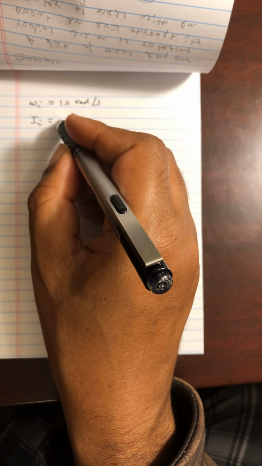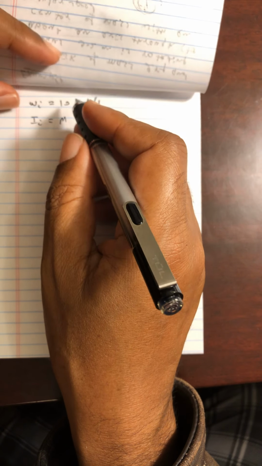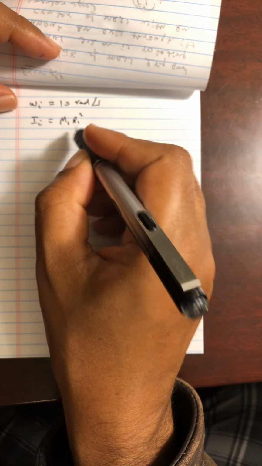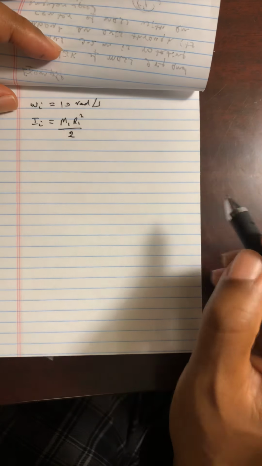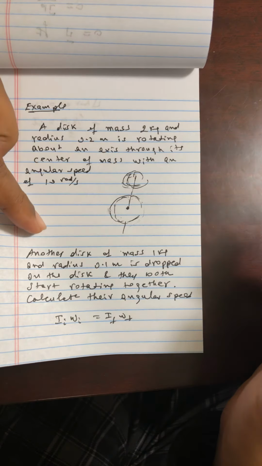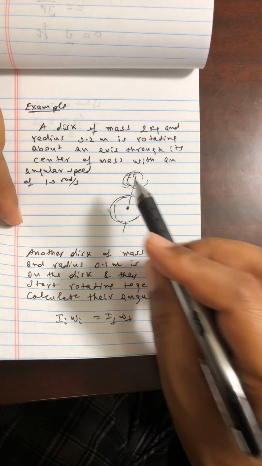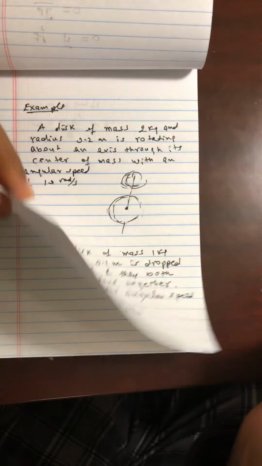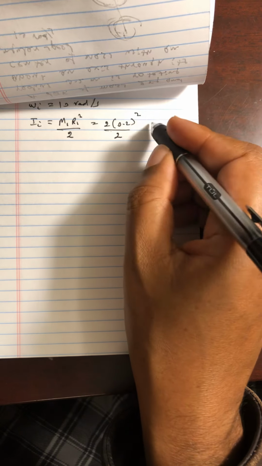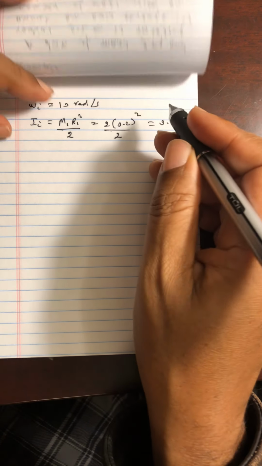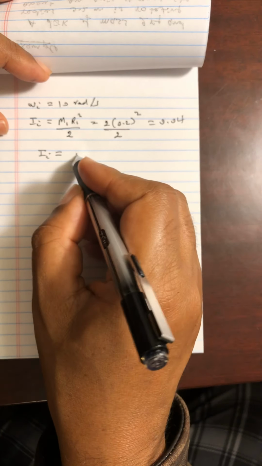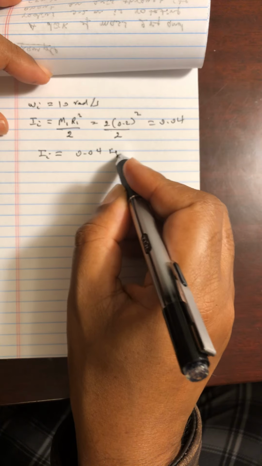This would be the mass of the first object, m1, times its radius squared, divided by 2. This is the formula for the moment of inertia of a disk. Its mass is 2, its radius is 0.2, so this is 0.04 kilogram meter squared. That's the initial moment of inertia before the other object joined it.